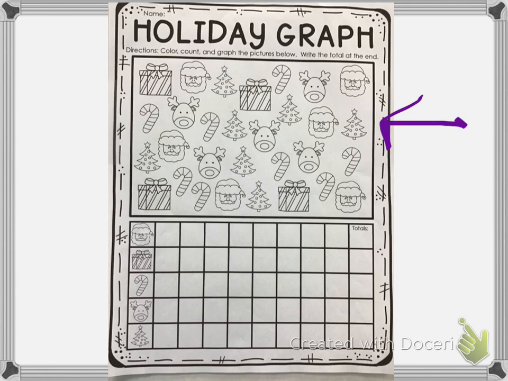Now, the reason that we're going to create a graph is because a graph can help us look at the data in an easy to understand way. Because if you look at it right now, there's all those objects and they're all kind of mixed in. They're not sorted in any way to make it easier for us to understand them or to look at things.